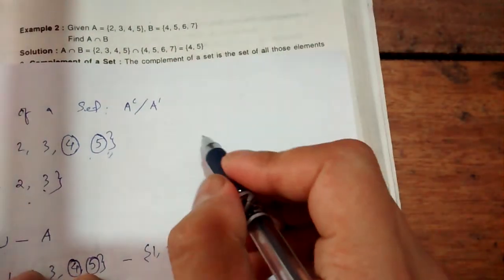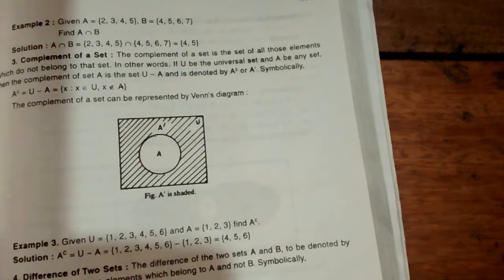Okay, so how do we express that with a Venn diagram? Let's express that with a Venn diagram.